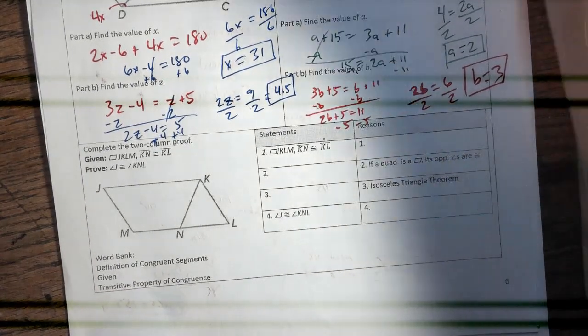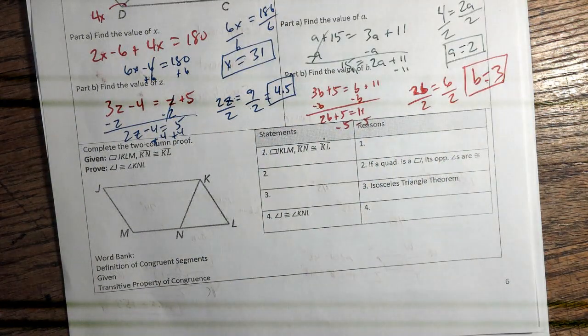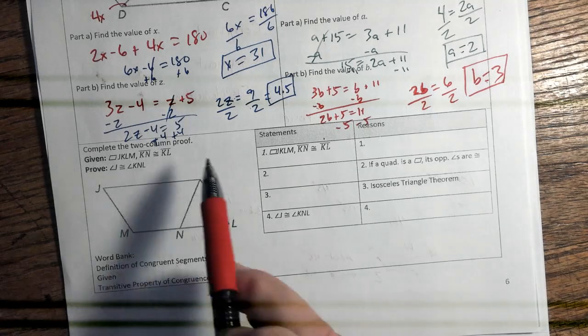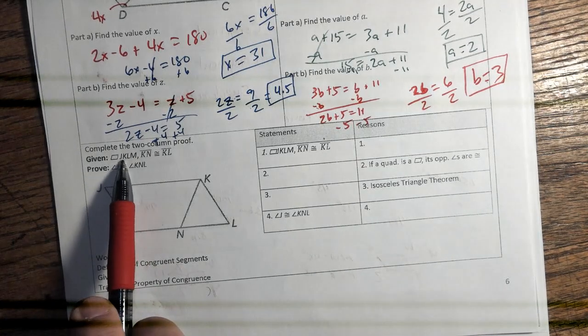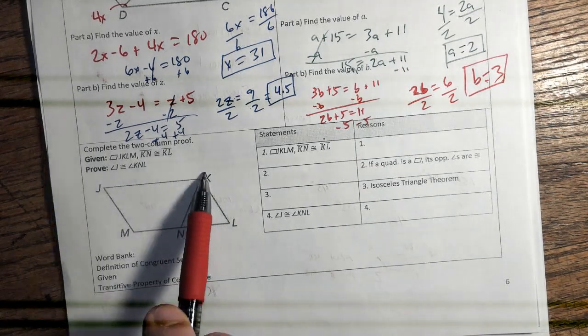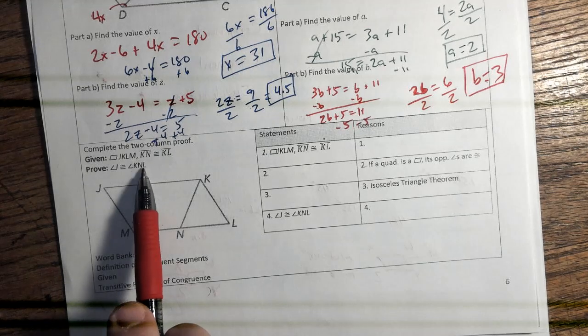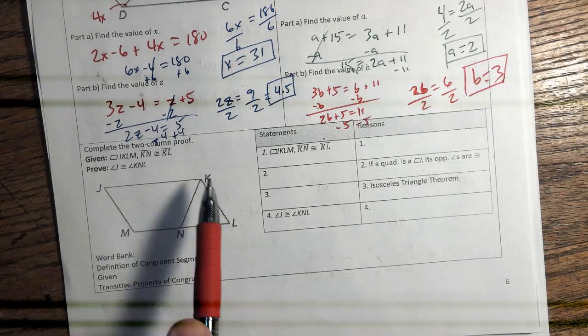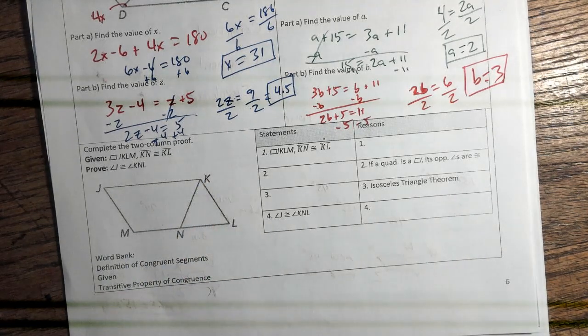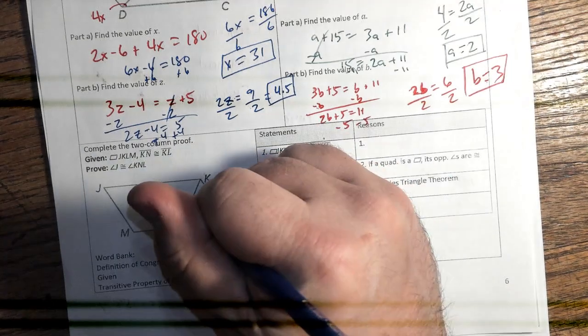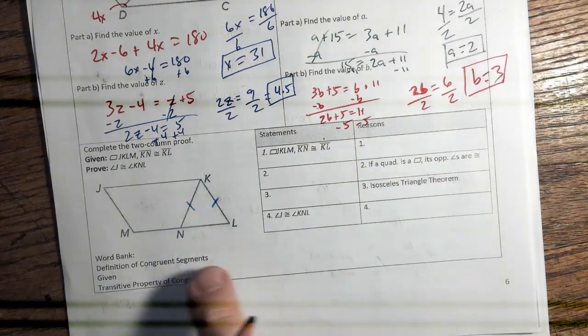Got a proof here, the first proof of Module 7. Complete the two-column proof. We're given parallelogram JKLM, and we're given that KM and KL are congruent.